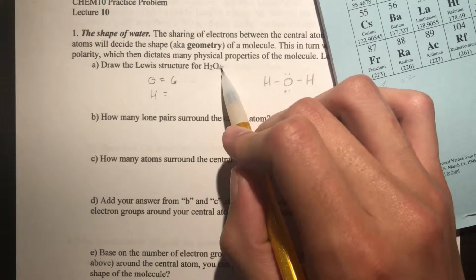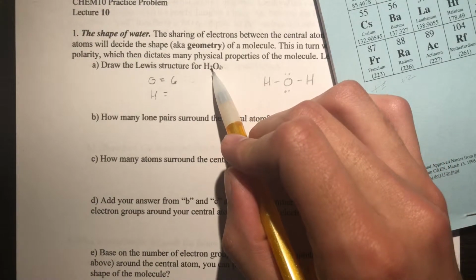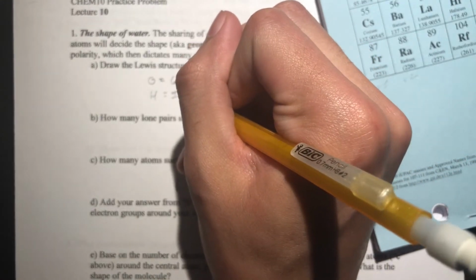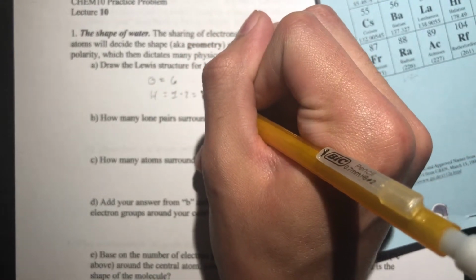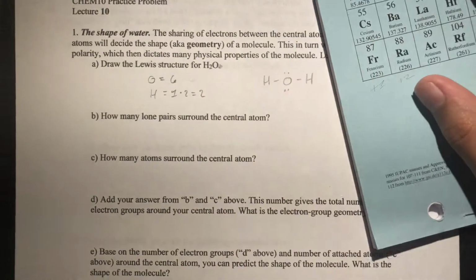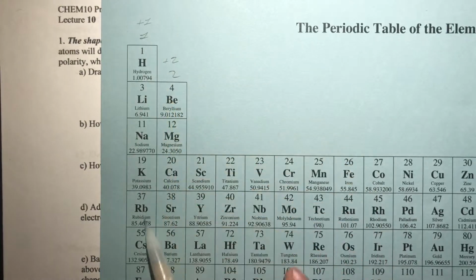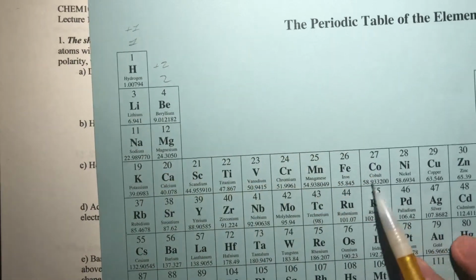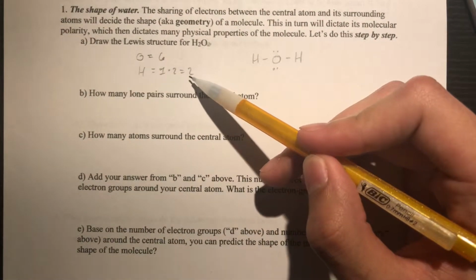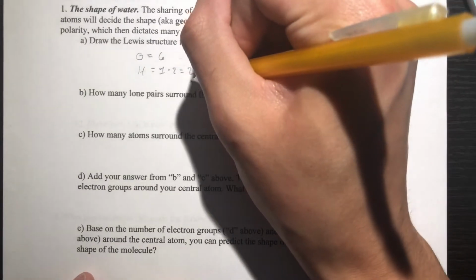So 6 times 1 is 6. But since hydrogen is 2, and if you look on the periodic table, the valence electrons are 1, like this whole column is 1, you're gonna be doing 1 times 2 equals 2. Then you add the total together and you get 8.